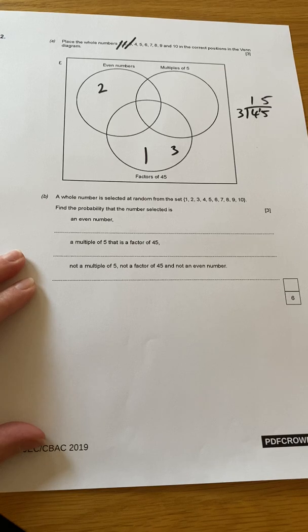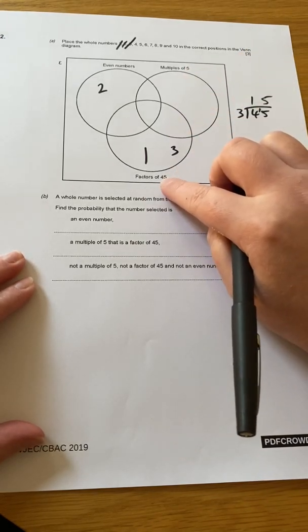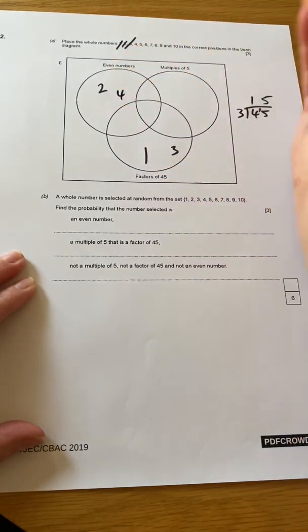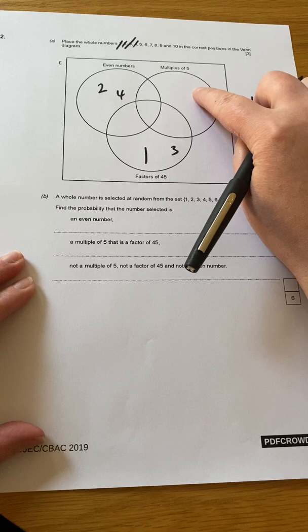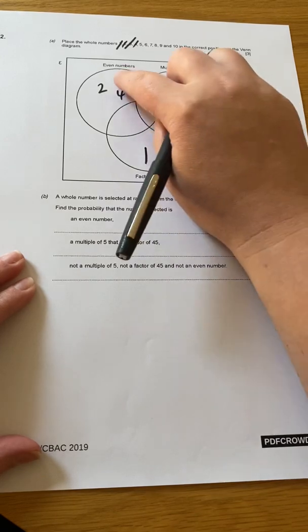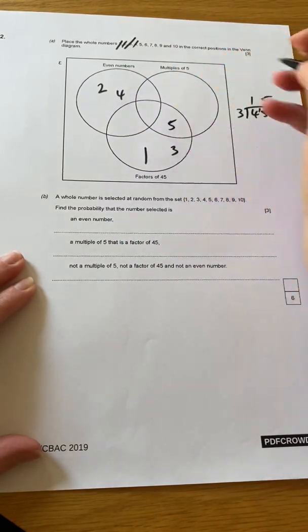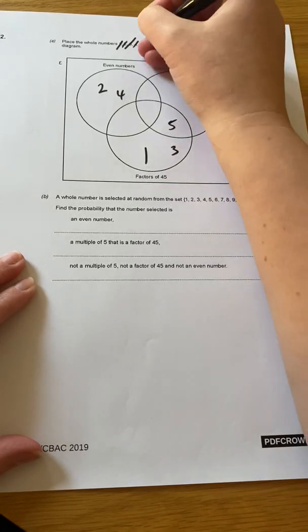4. 4 is an even number. It's not in the 5 times table, and it also doesn't go into 45 because it's an odd number. So 4 is going to go in that circle. 5. 5 is definitely in the 5 times table. It's also a factor of 45. If you think about your 5 times table, 45 is there, but it's not an even number. So it needs to go in that overlapping section there between these two circles, but nothing else, okay?